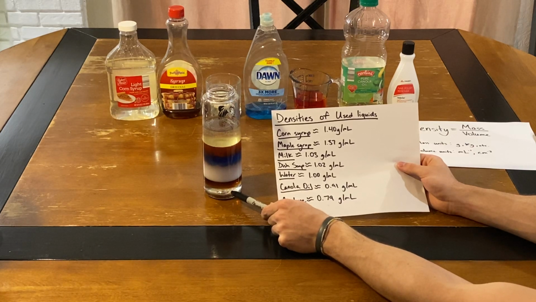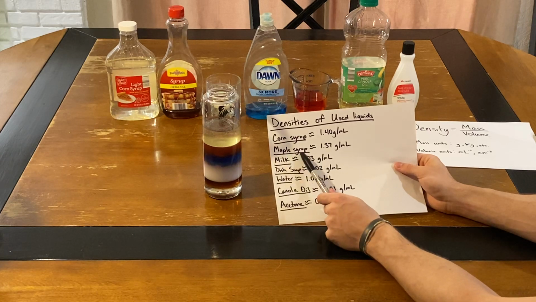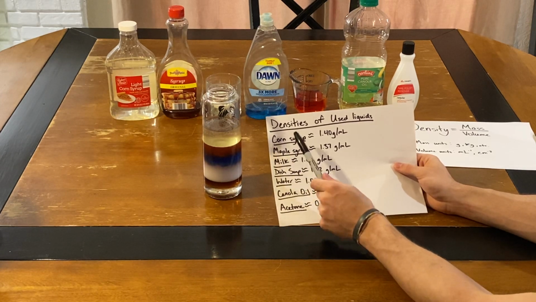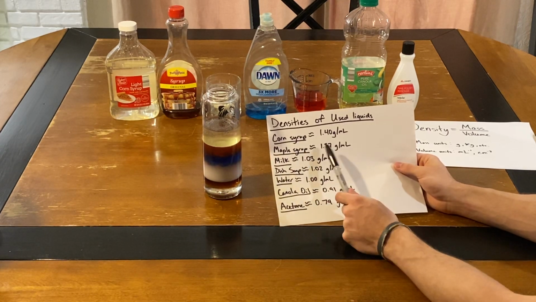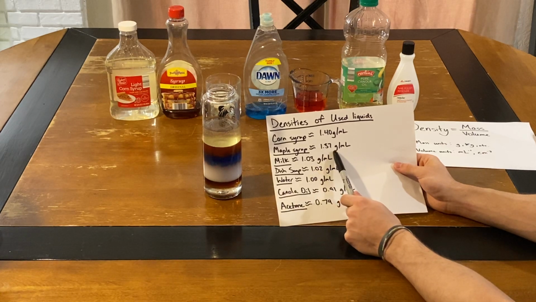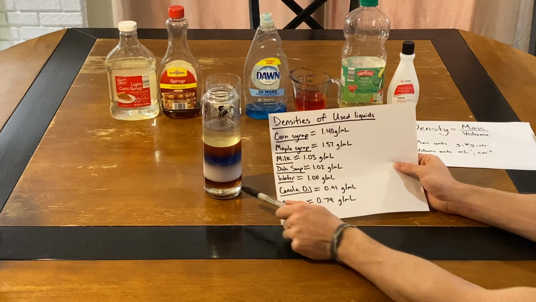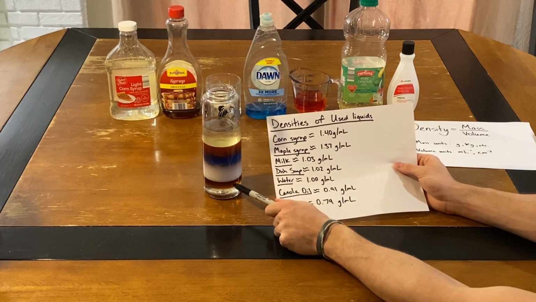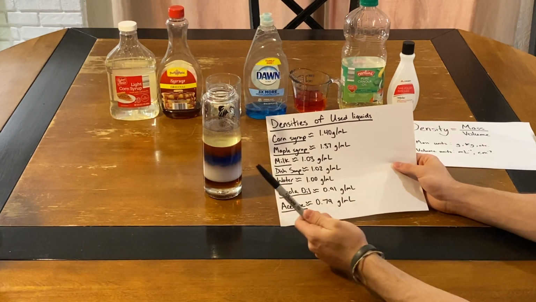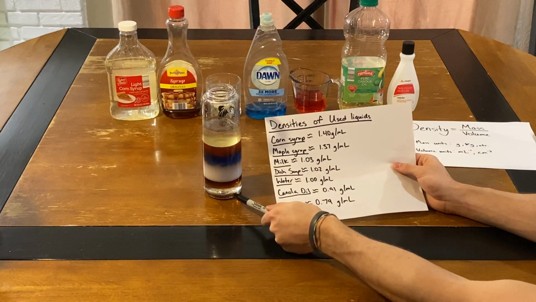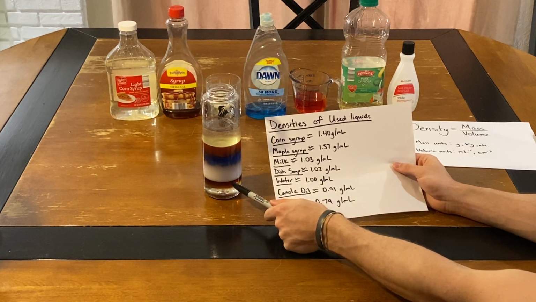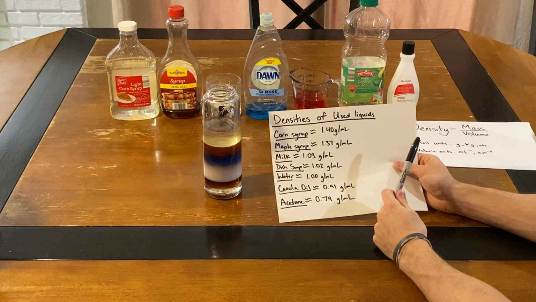So you can see a clean separation between that clear layer and that brown layer, and that would be the maple syrup and corn syrup layer. I got these in order so you can understand better. Maple syrup has a density of 1.37 grams per milliliter. So it is less dense than corn syrup. That is why it's sitting above that. Okay, so if we were to take exactly 100 milliliters of corn syrup and exactly 100 milliliters of maple syrup, the corn syrup is going to weigh more.